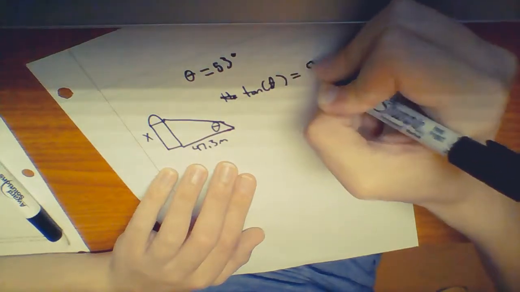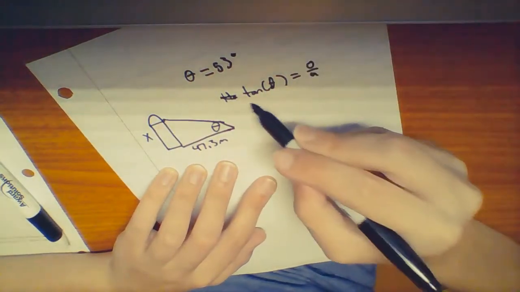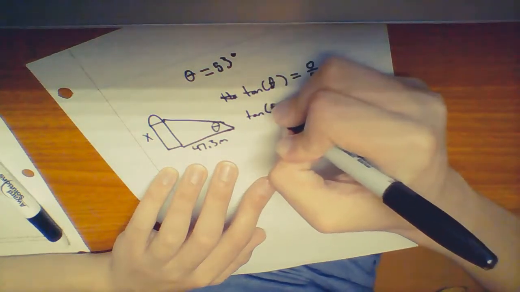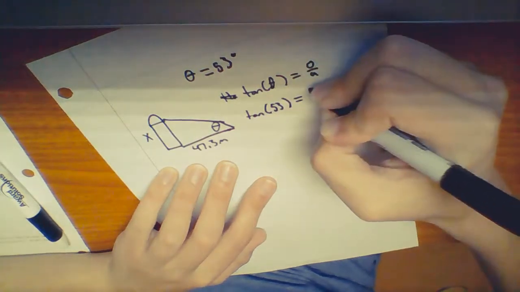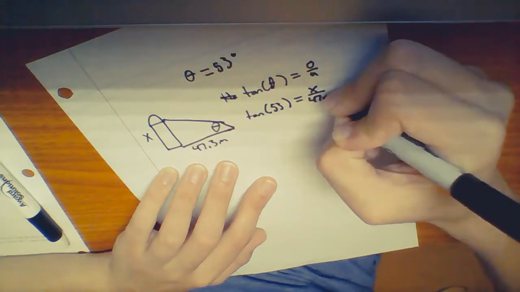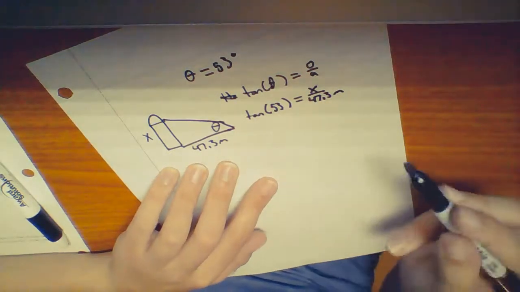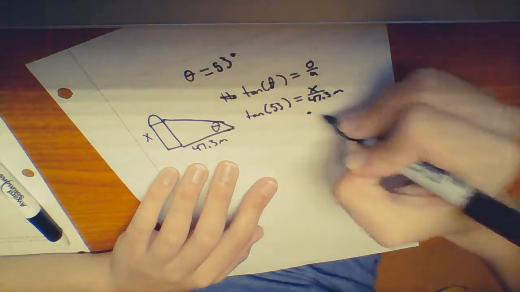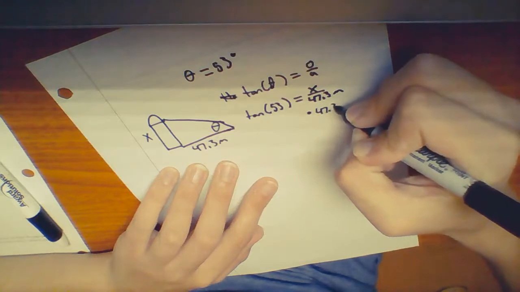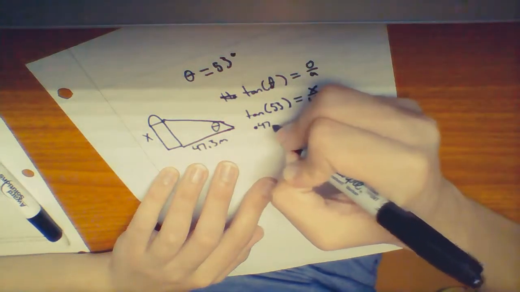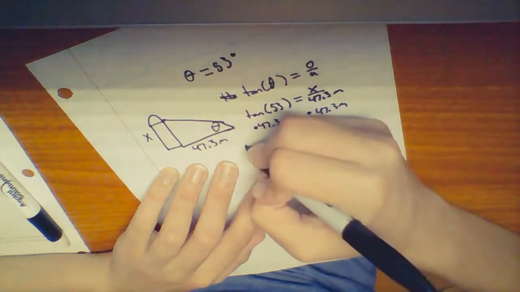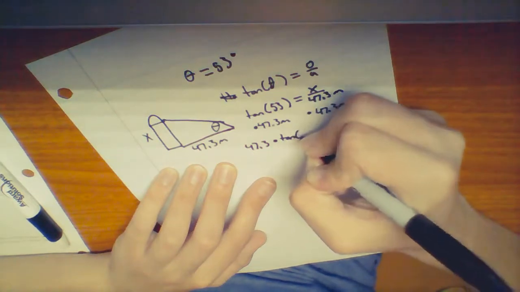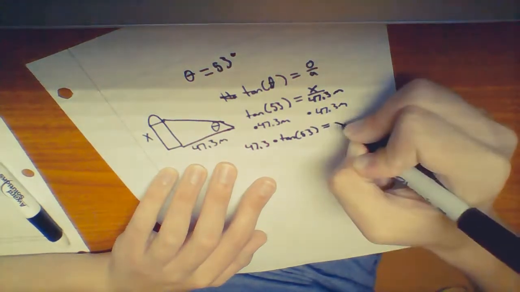Tangent is opposite over adjacent, and then we plug this in. Tangent theta equals opposite over adjacent. We get tangent 53 degrees equals x over 47.3 meters. Now, we have to get x on a single side of the equation to solve. So we multiply both sides by 47.3 meters to get 47.3 times tangent 53 equals x.